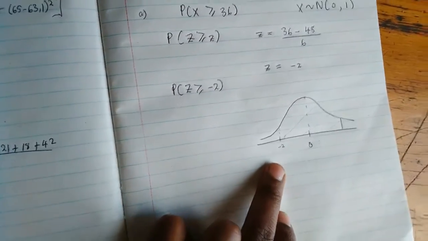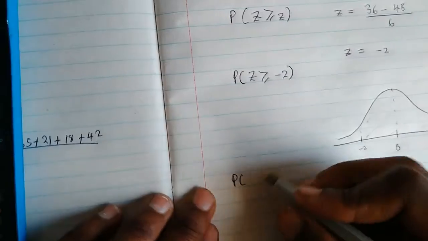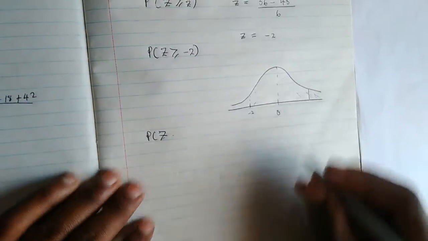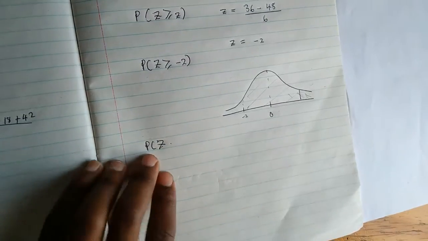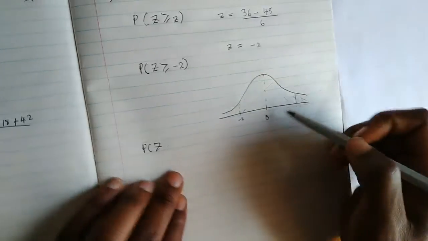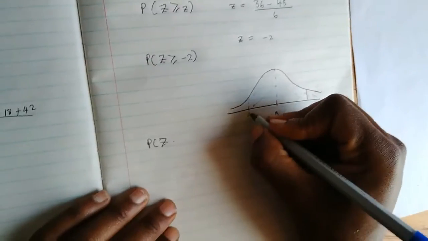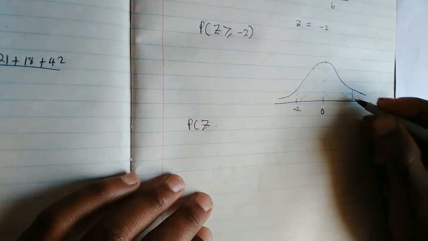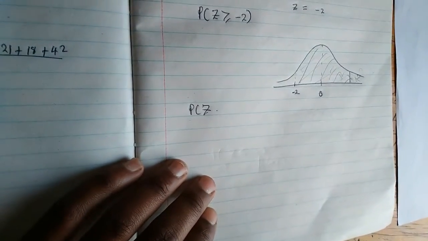This is the area that we are required to find.